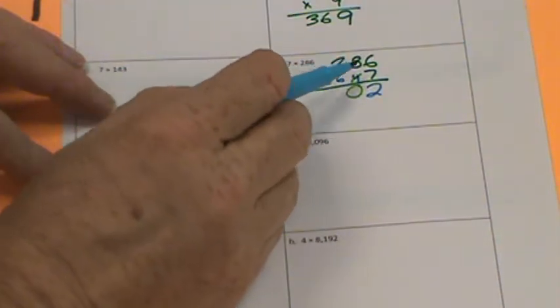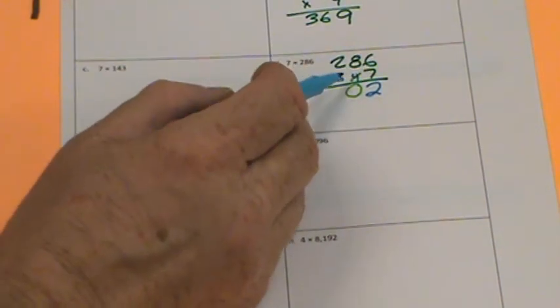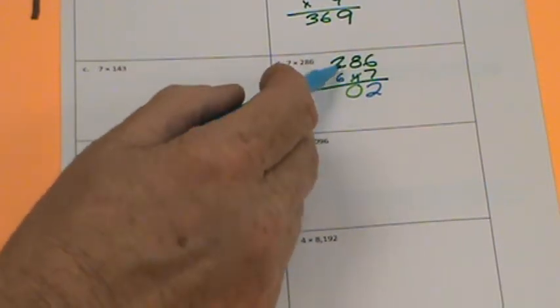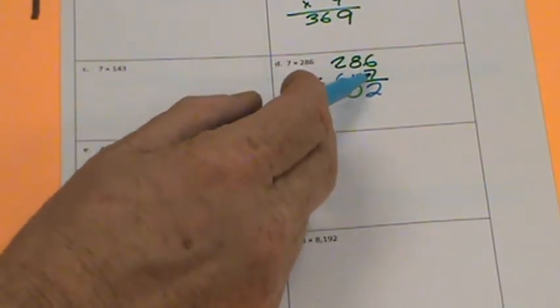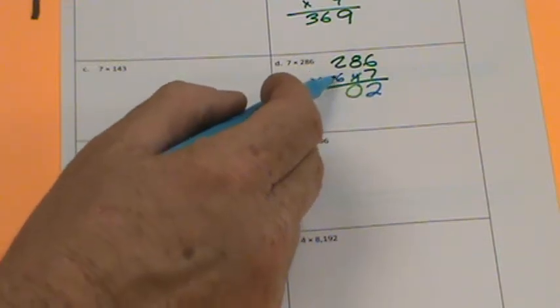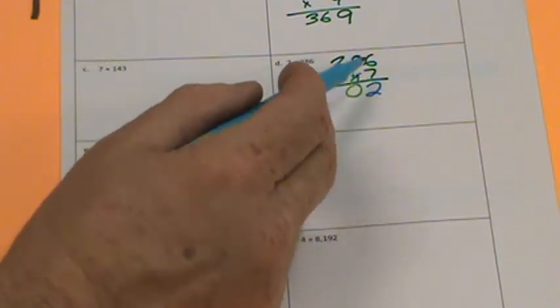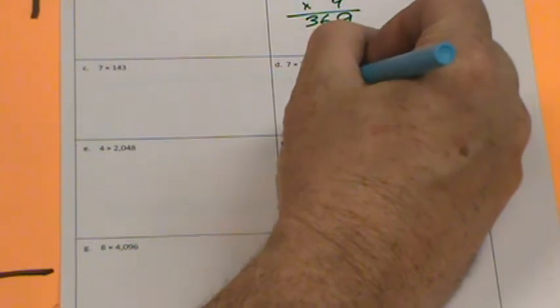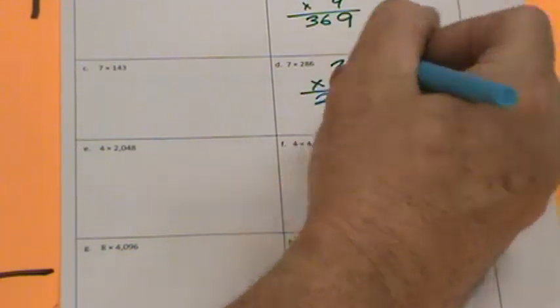So we had 80 times 7 was 560, plus that 40 made it 600. 200 times 7. Well, I know 2 times 7 is 14, but I need to add these 6 onto it. So 14, 15, 16, 17, 18, 19, 20. So we would just put a 20 here and cross that out. So our answer is 2002.